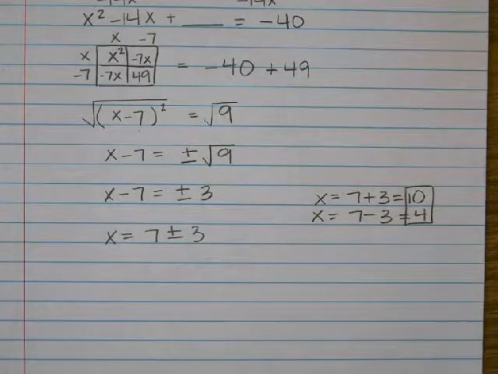And this is what I was telling you guys before, is that my preference is not to use this to solve. This is not my favorite. This one's not too bad, but when they start to get more complicated, they're not fun. But this is definitely a way that you can solve a quadratic.